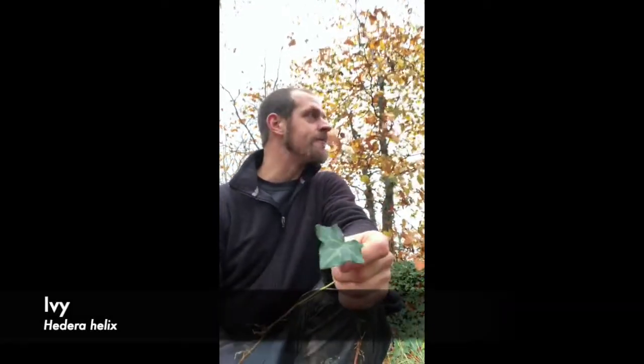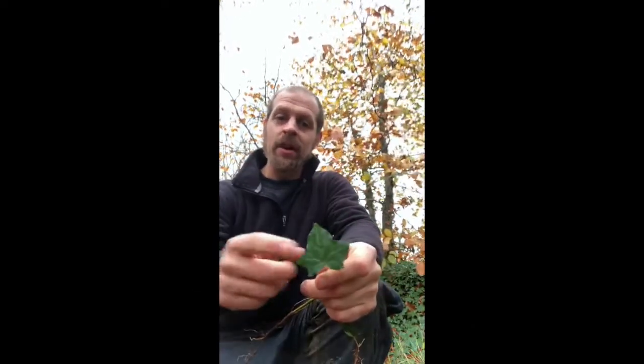Well, here is a woodland species which is evergreen. It always has its leaves, and it always has green leaves throughout the year. This is ivy. This is a really common climbing vine that you find in woodlands, and this is a young leaf which has 5 points on it.